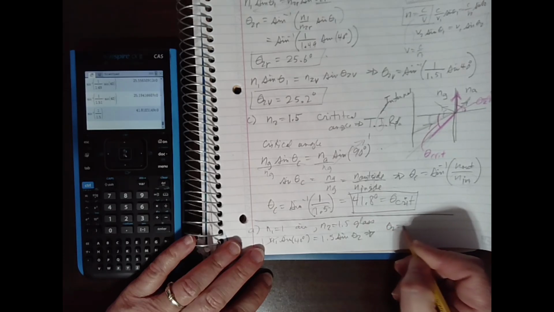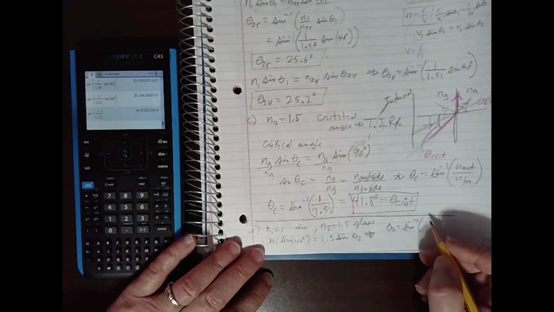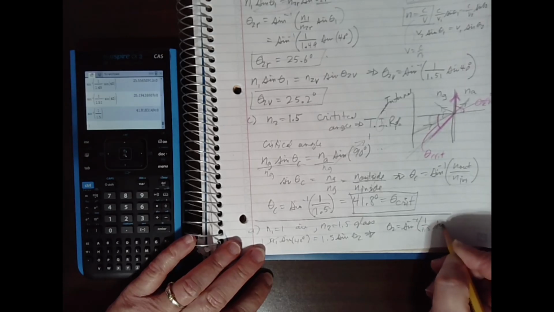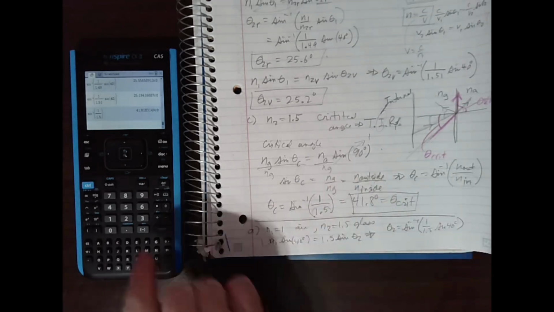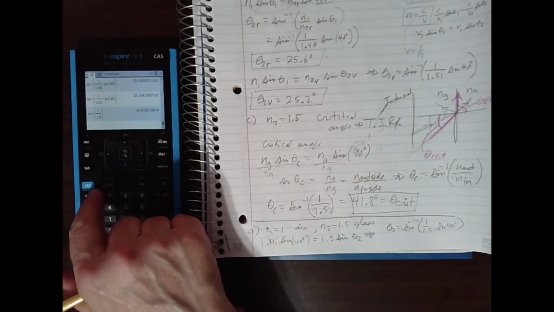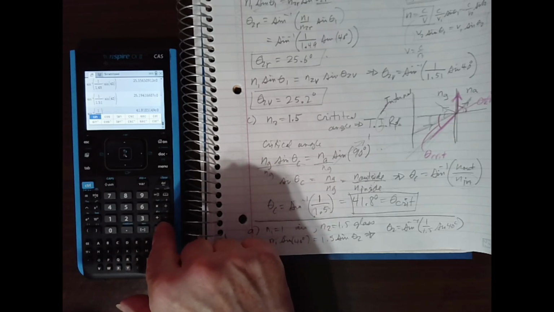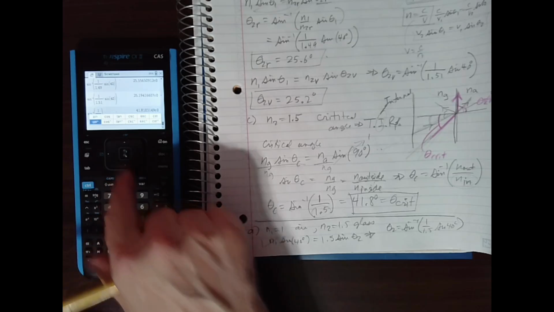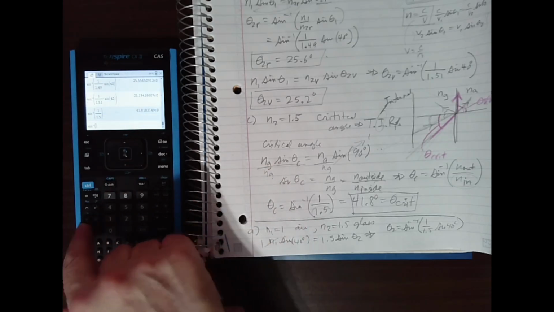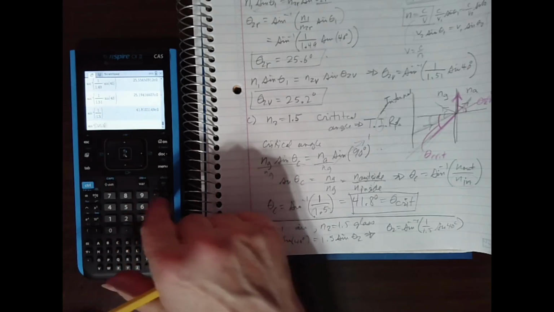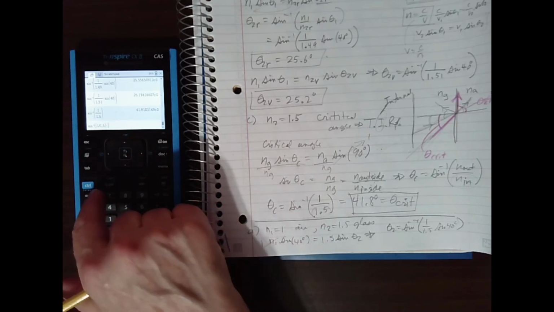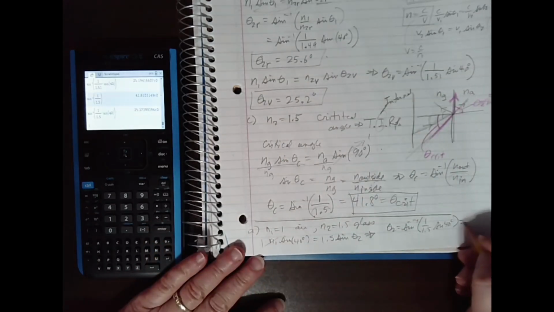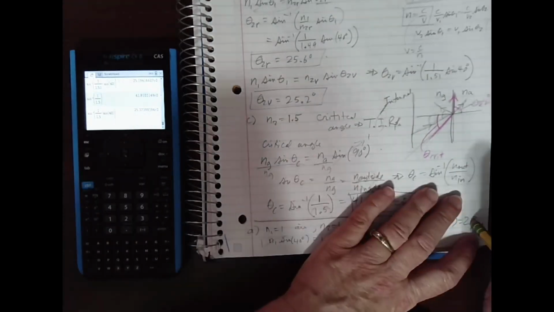And so theta 2 is sine inverse of 1 over 1.5 sine 40, which is very much like what we just did. Sine inverse of 1 divided by 1.5 times sine of 40 is 25.4 degrees, somewhere in between, right?